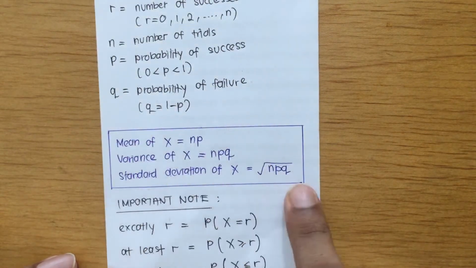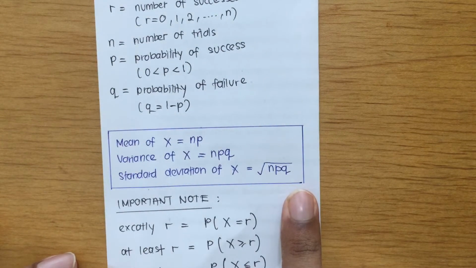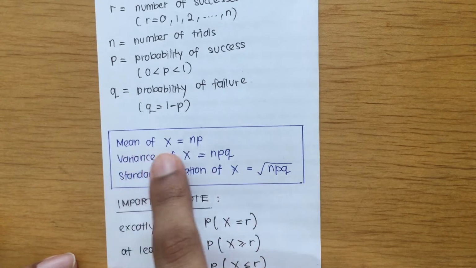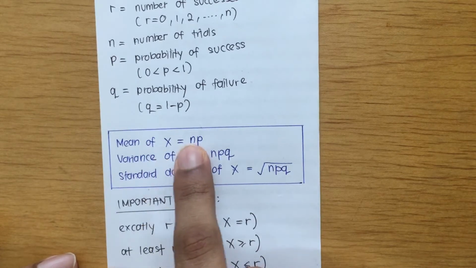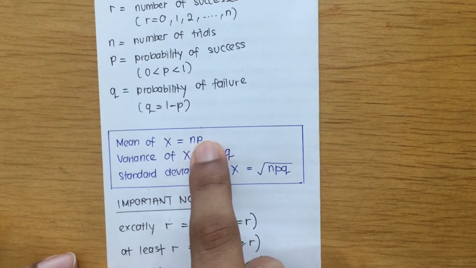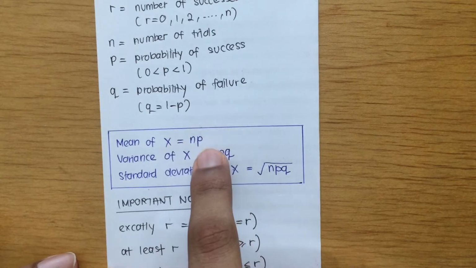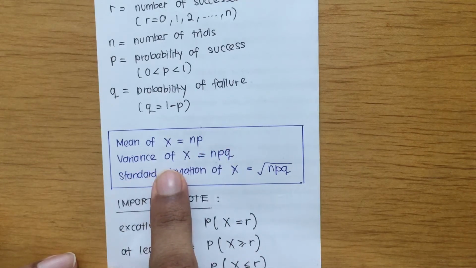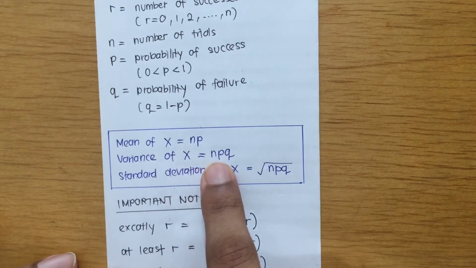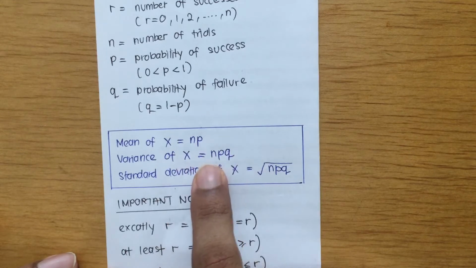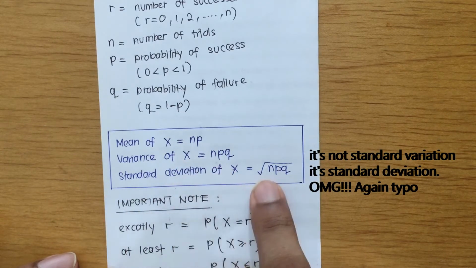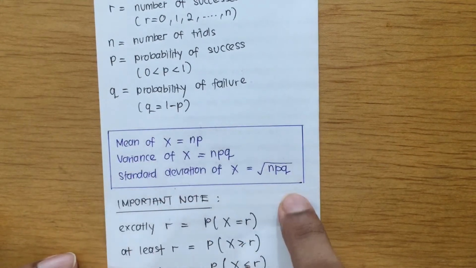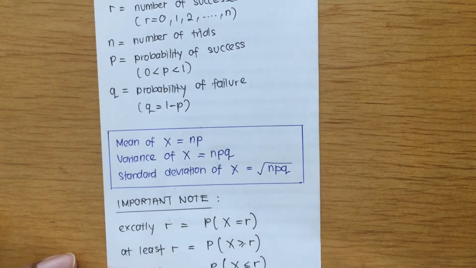This is your additional formula which you'll be learning in the binomial distribution. To find the mean of X, the binomial discrete random variable, you take the number of trials n times the probability of success p. So this is your mean. The variance of X is equal to n times p times q. And to find the standard deviation of X, you just square root the variance, which is the square root of npq. So these are the additional formulas which you'll be using in the binomial distribution.